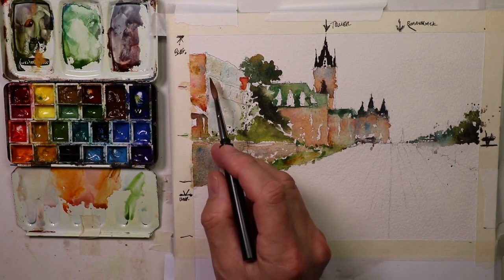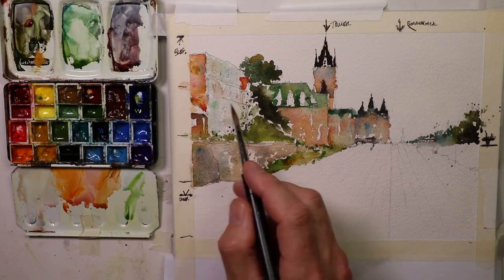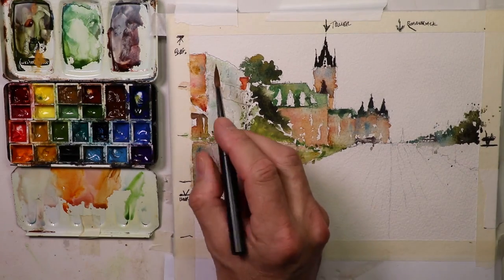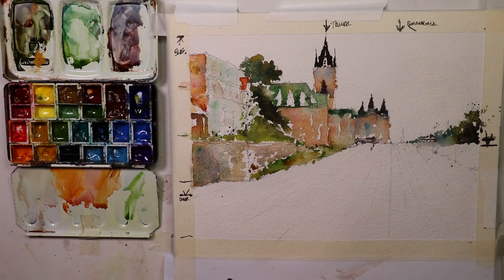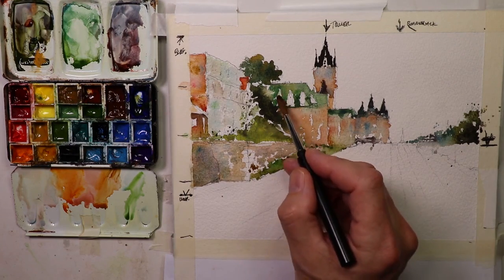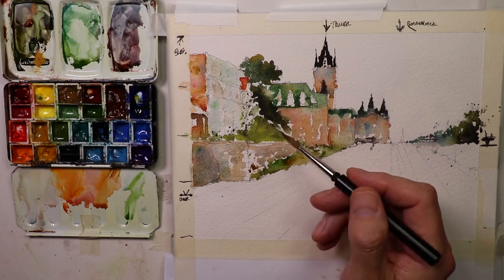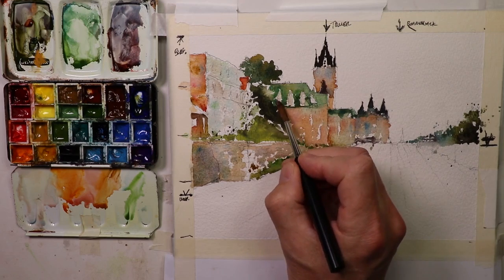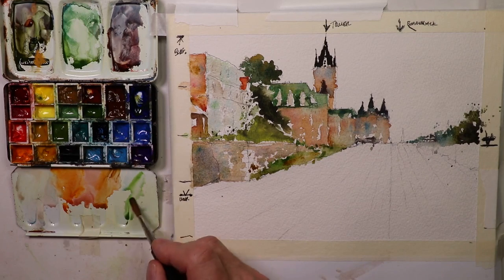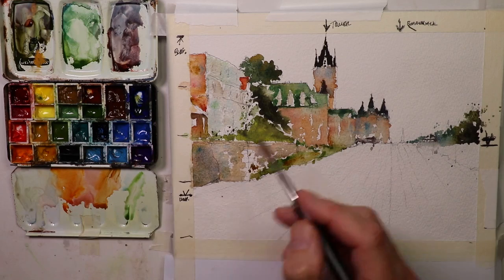And we'll come in and do some of the details. Once this is all dry, 100% dry, we'll go in with some darks and do some windows and a few trim areas. And these here are a little darker. So we could go with the same mix we were using here. Some green, some of the grayish mixtures.